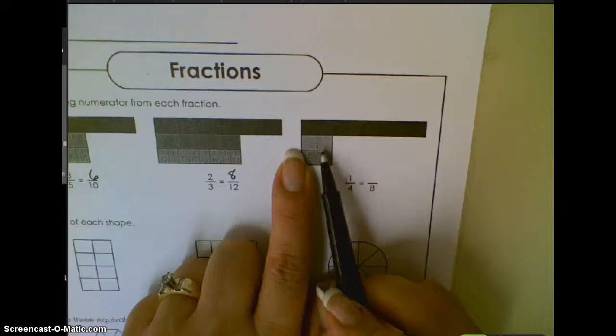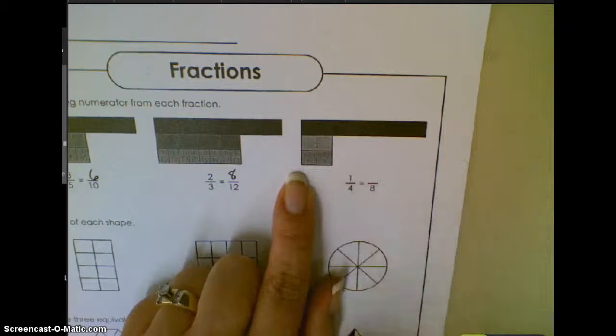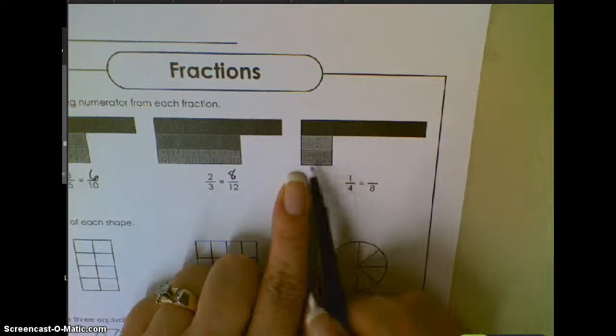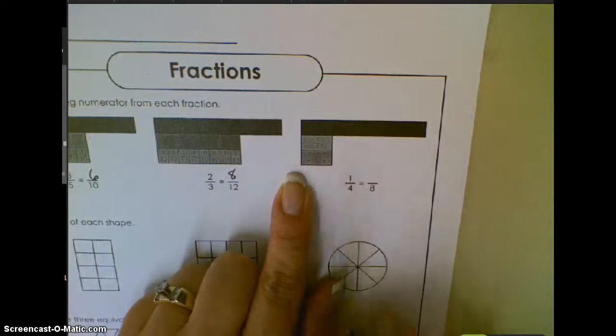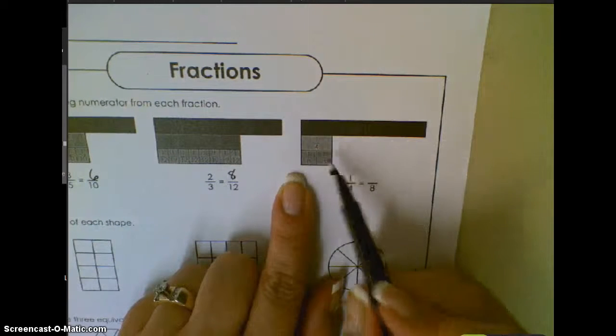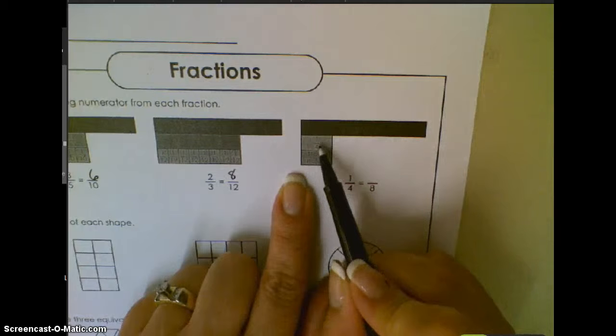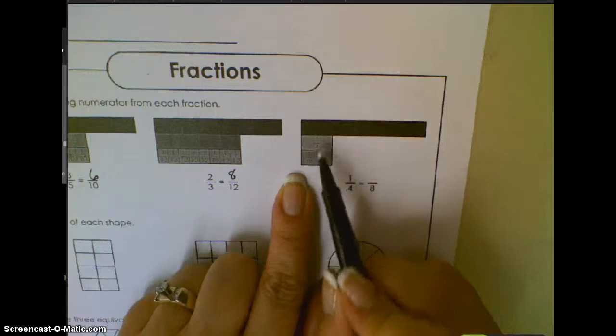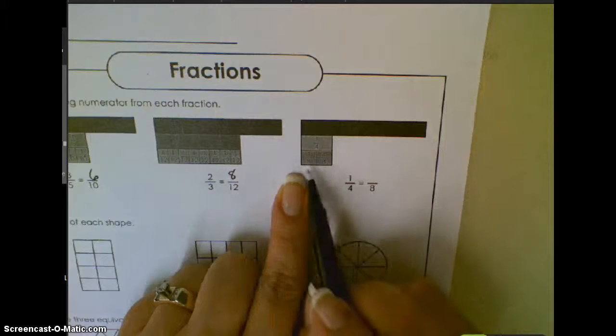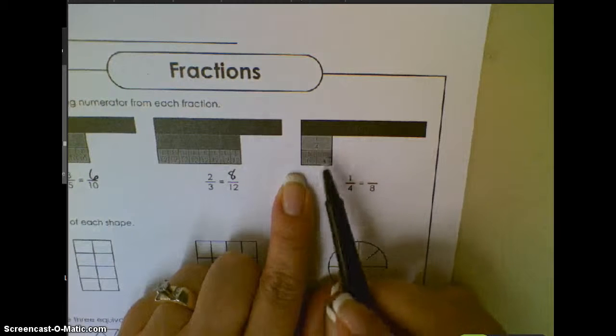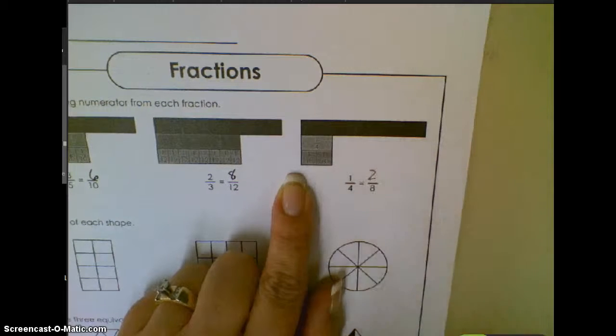This one, we've got 1/4, and it's asking eighths. So if I break my fourth up into 2, then I can call those eighths. We noticed today that if we split one of our fractions in half, the denominator doubles, and that's exactly what happened here. So if we count it up, 2/8 is the same as 1/4.